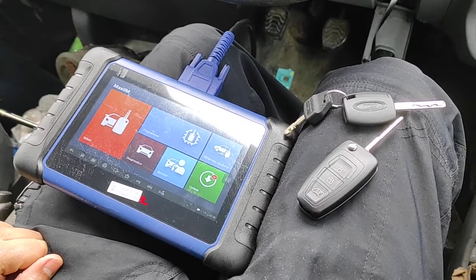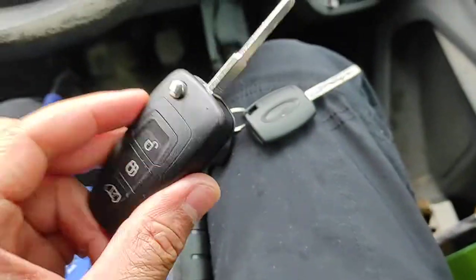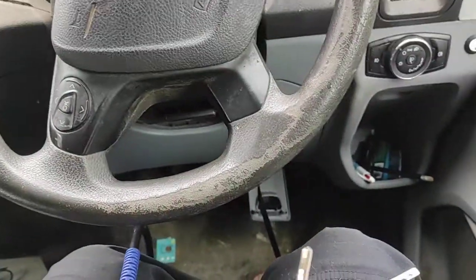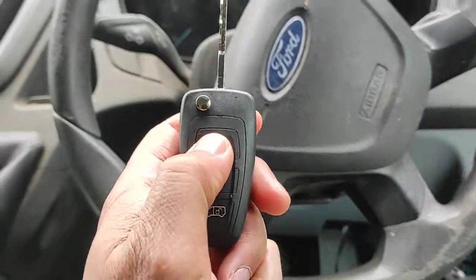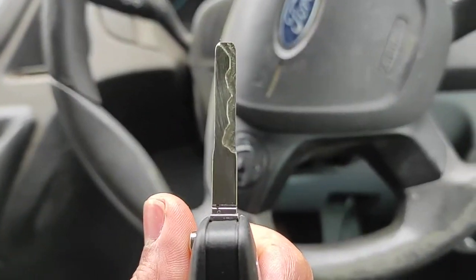So in this video I'm going to show you how to program in a new Ford Transit key on this 2015 Ford Transit. At the moment the key doesn't work. We've just freshly cut the blade ready for programming.